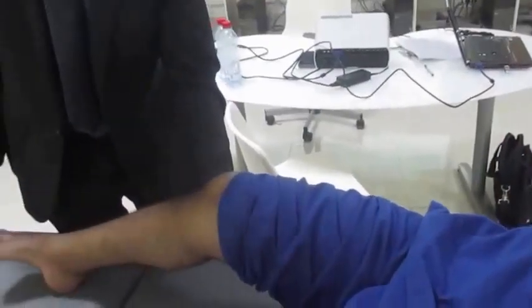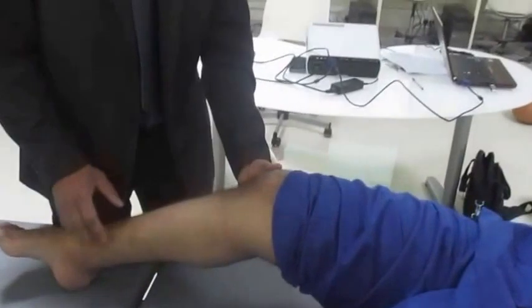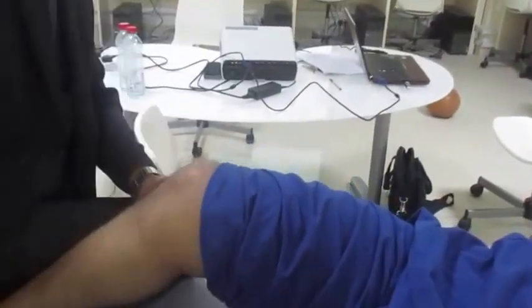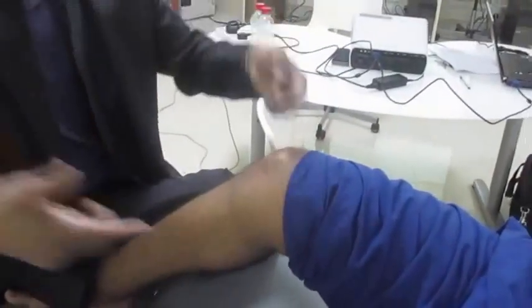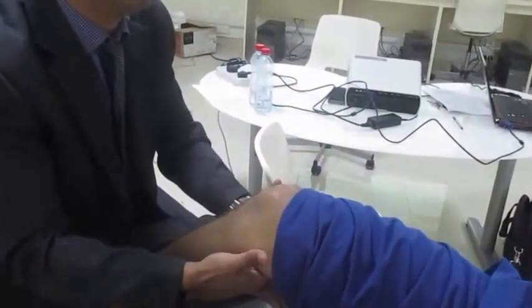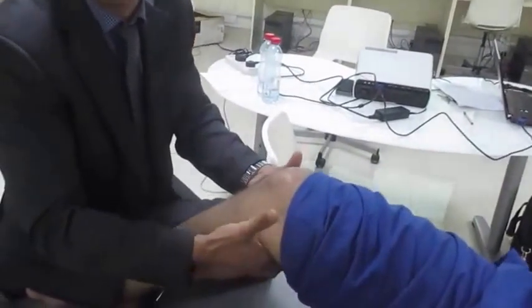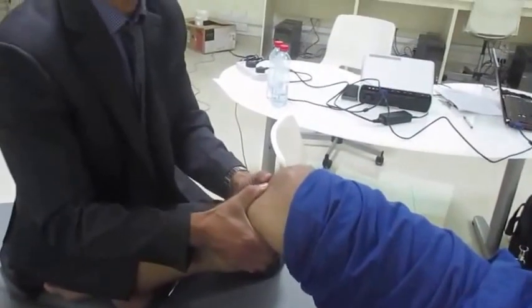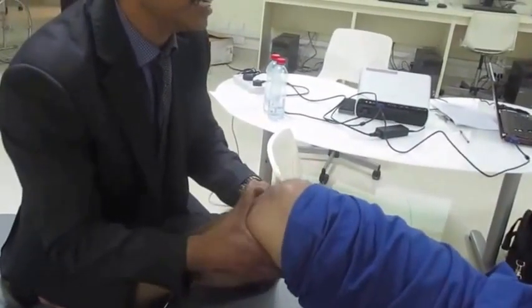So keep 20 to 30 degrees of knee flexion. This situation, now, like this, or like sitting on the foot, then here using two index fingers, push the hamstring tendon up, then hold it like this, then translate the tibia anteriorly. Don't forget to push the hamstring tendon up.